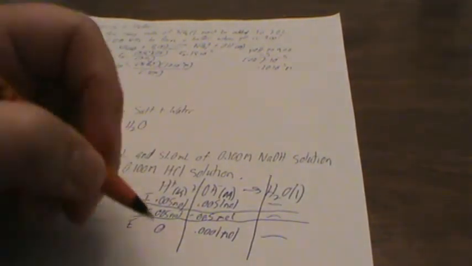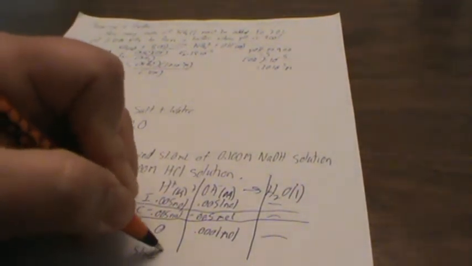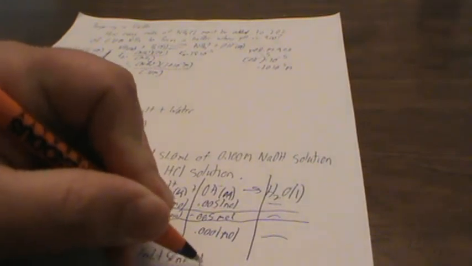So in this case, we come up with the same number, but a different aspect. Since we have 51 mils plus 50 mils, we have 101 milliliters of solution this time around.